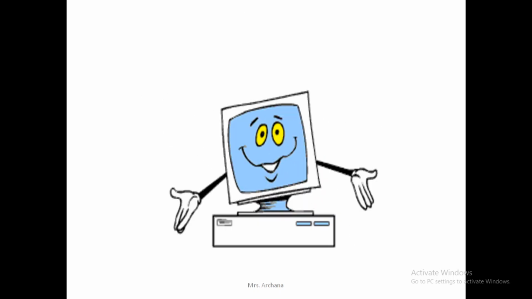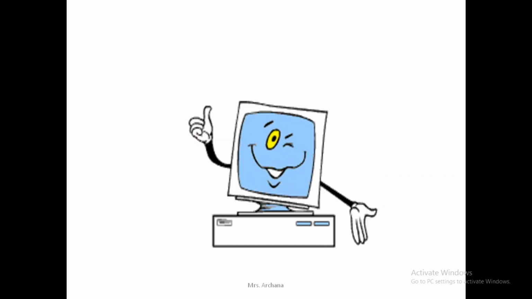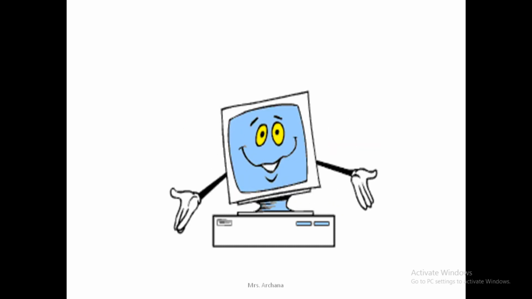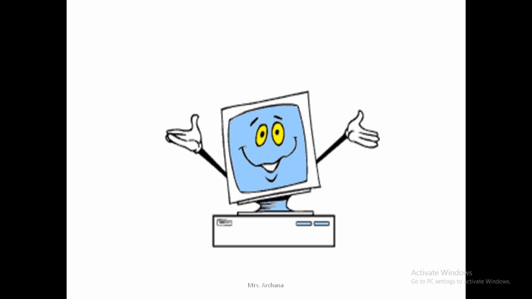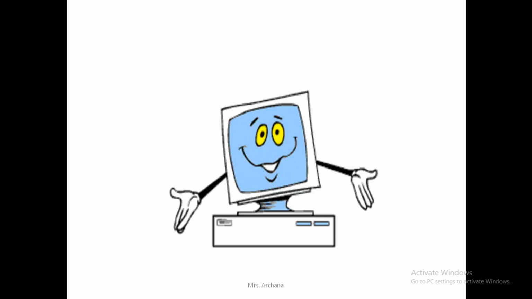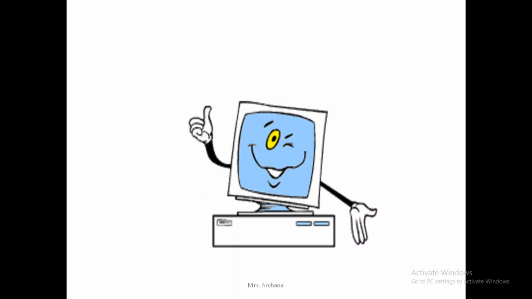Hello students, in this chapter we are going to discuss operating system and its types, Microsoft Windows, graphical user interface or GUI, desktop and its components, basic operation on the desktop, parts of a window and how to set wallpaper and screensaver.